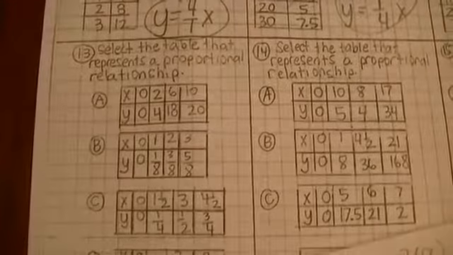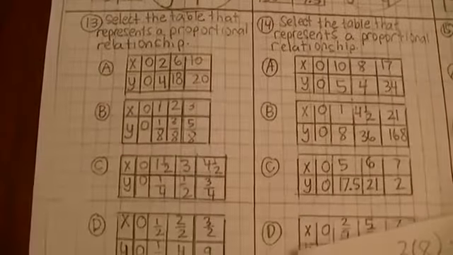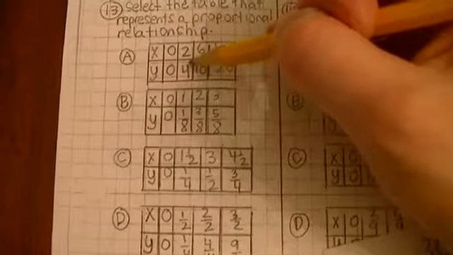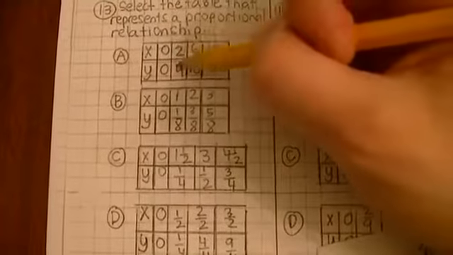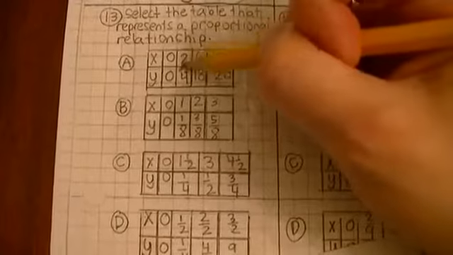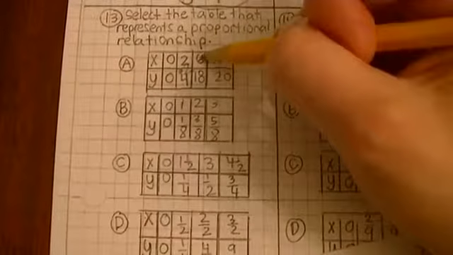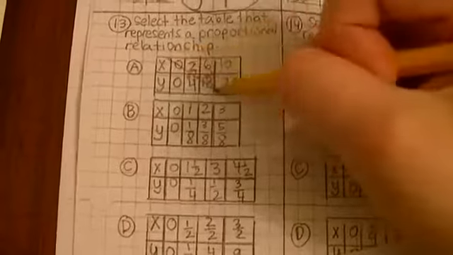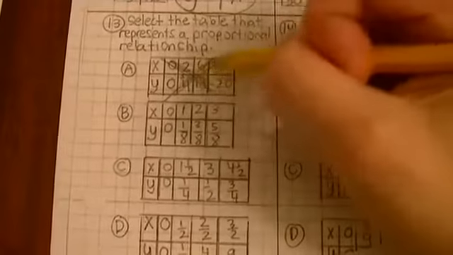Okay, select the table that represents a proportional relationship. Okay, remember it's y divided by x. So 2 divided by 4 is 2, so we're timesing x by 2. 18 divided by 6 is 3. Okay, so I can stop right there. Those are already two different unit rates. So this one doesn't have a unit rate, it's not consistent, so that's not it.